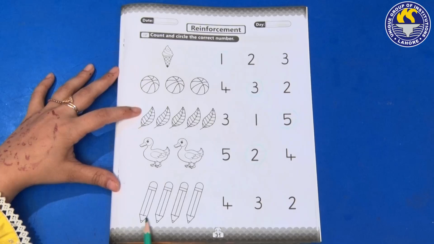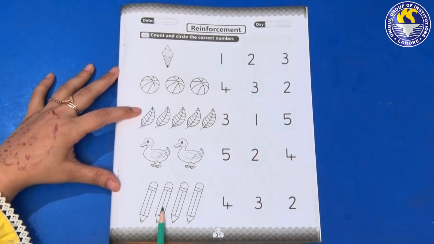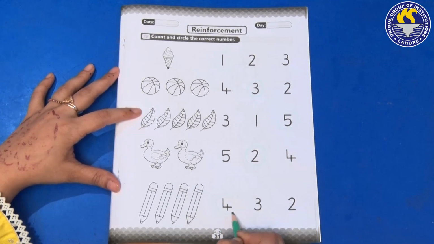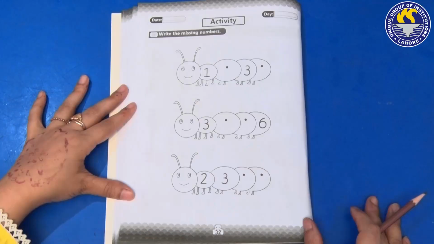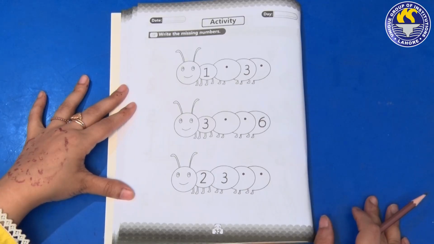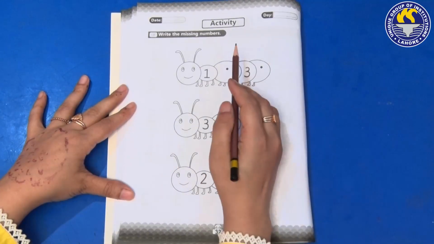Now, at the last, how many pencils do we have? We have 4 pencils. Count it with me. 1, 2, 3, 4. So, here you will find out the number 4 and you will circle the number 4. Here is number 4. So, you will circle it like this. And this is how you will complete your reinforcement. Okay, my dear students. Now, we will do the activity.